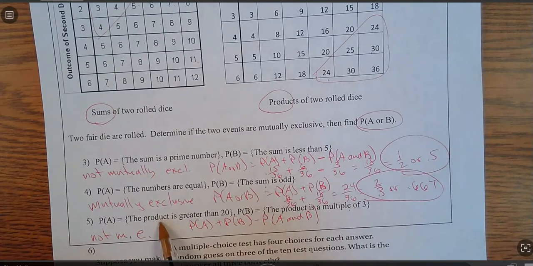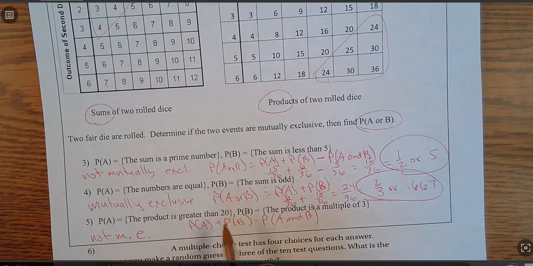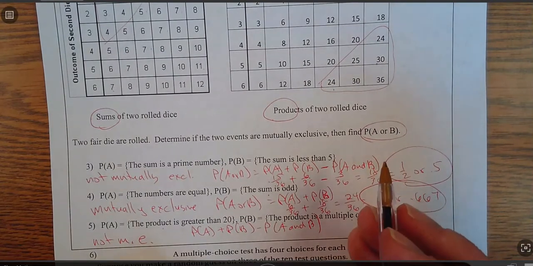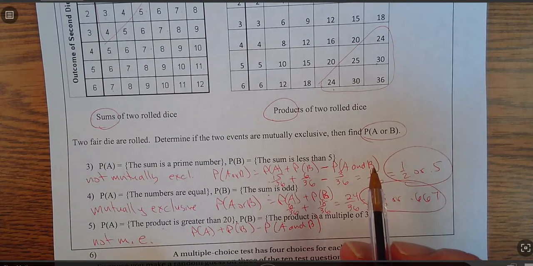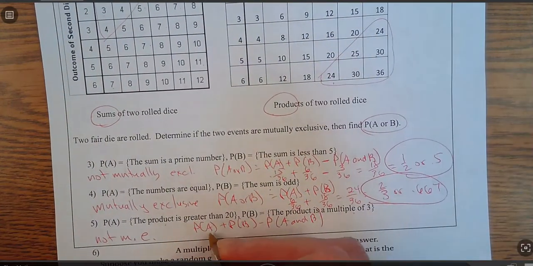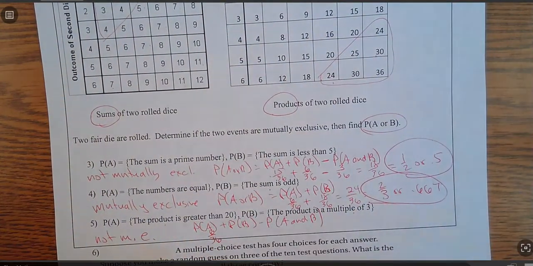So what's the probability that the product is greater than 20? Well, there's 1, 2, 3, 4, 5. 5 of these. Wait a second, 1, 2, 3, 4, 5, 6. So 6 out of 36.